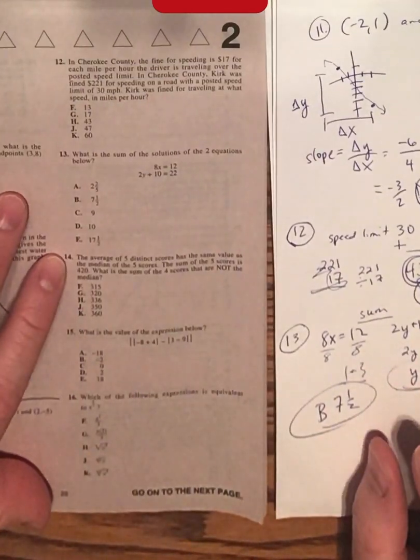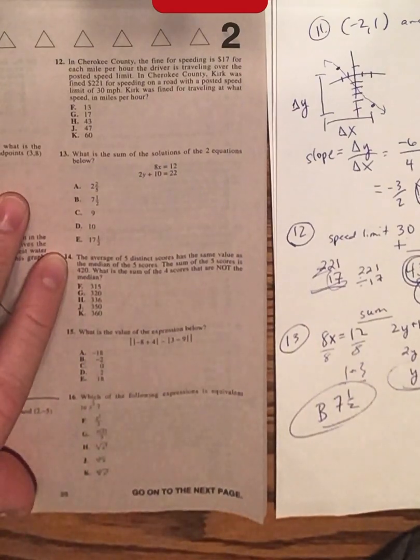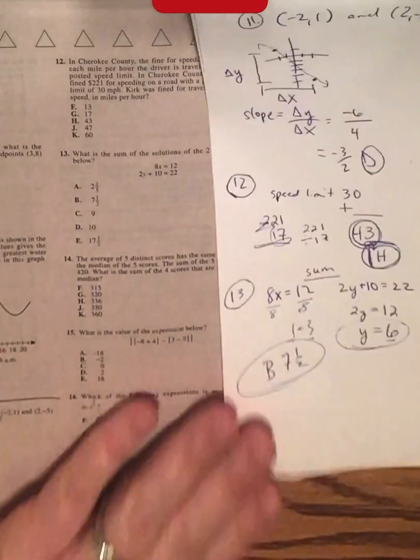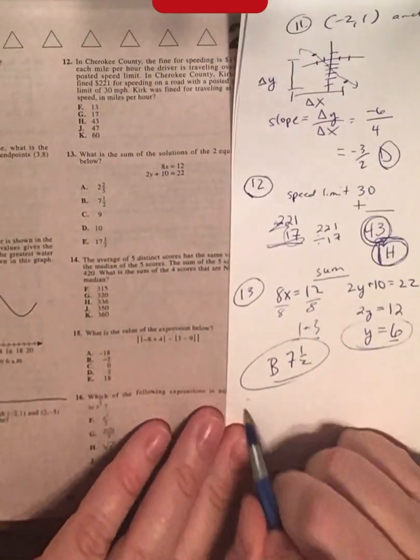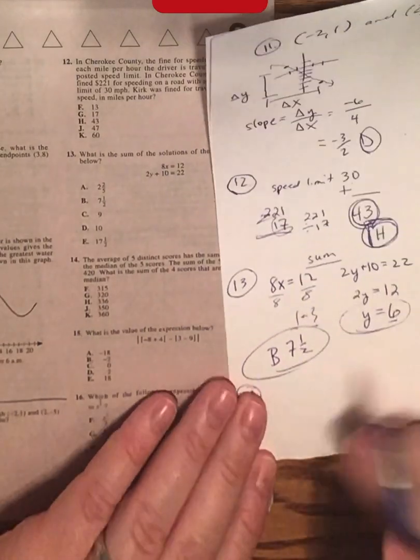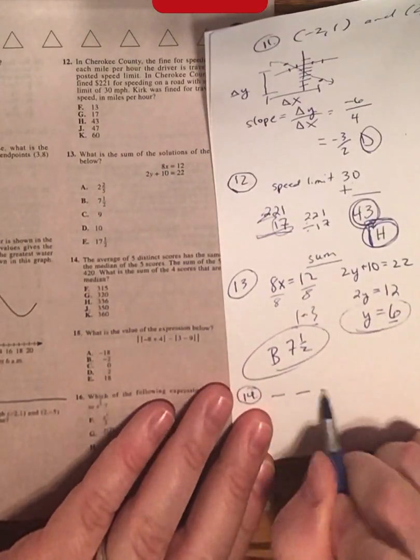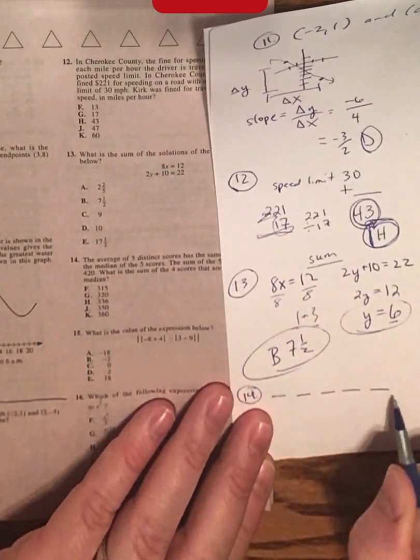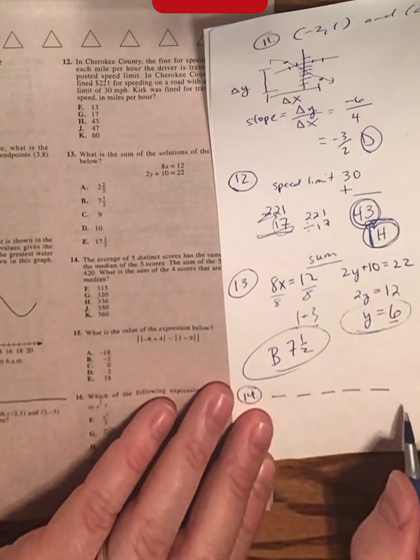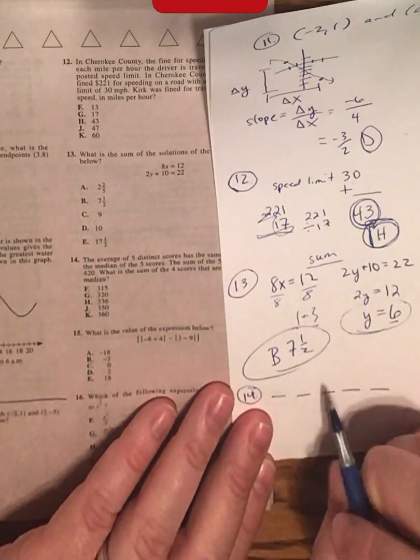14. The average of 5 distinct scores has the same value as the median of the 5 scores. So let's just pause there and kind of doodle a little to help us think. So there are 5 scores. Distinct means they're all different. Let's assume that I've written them down in order from least to greatest.